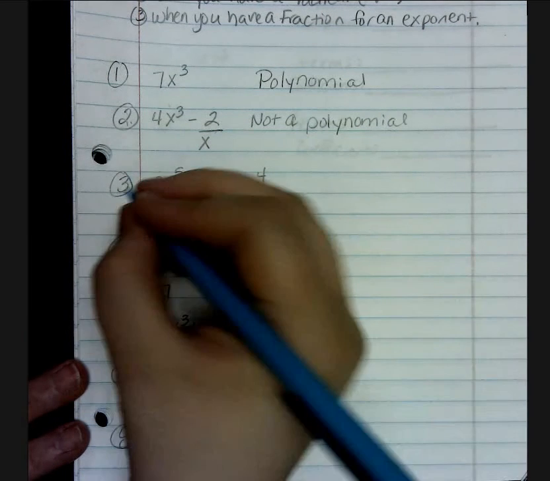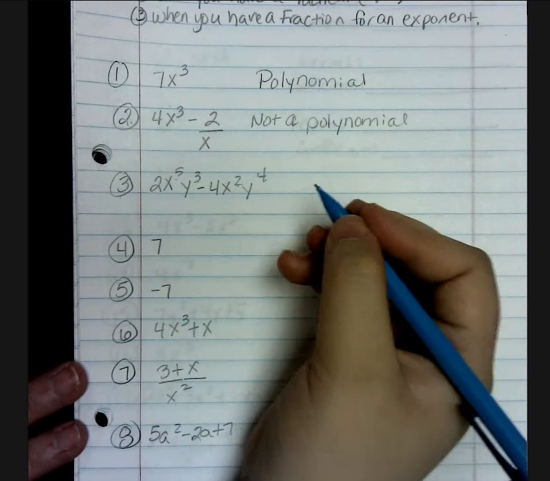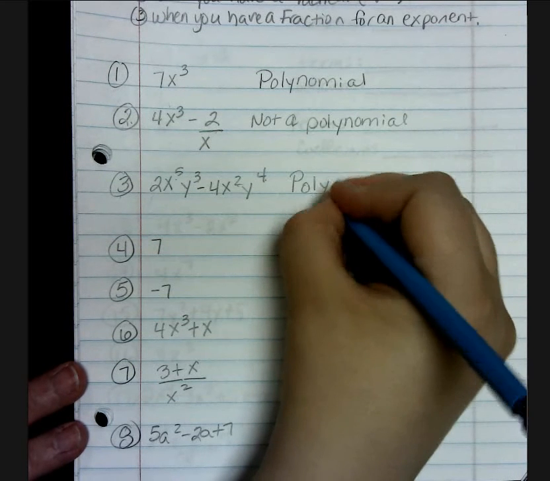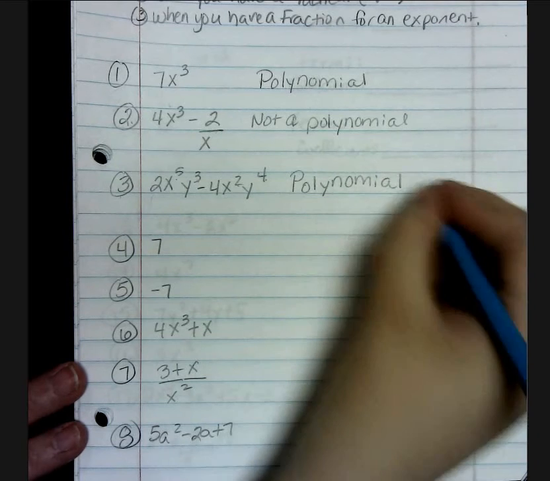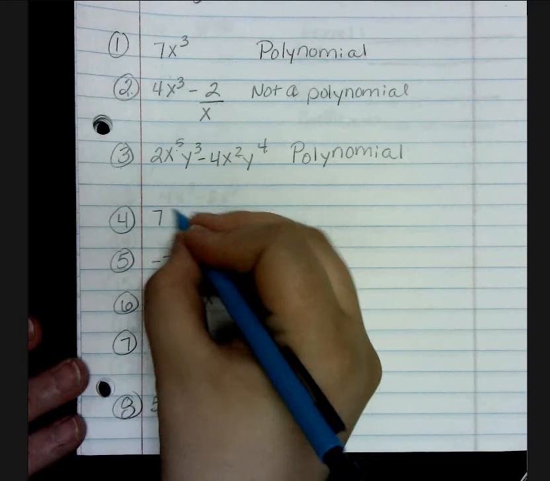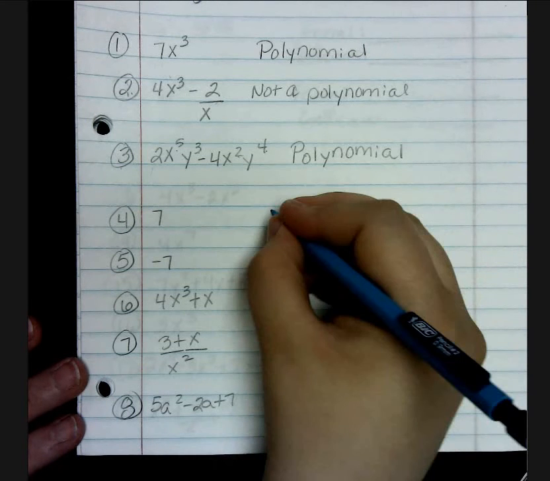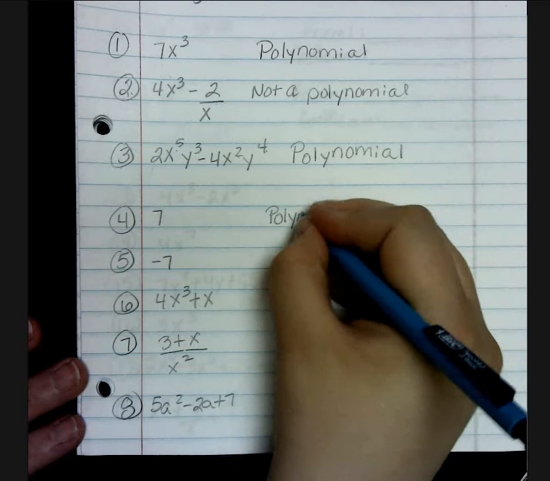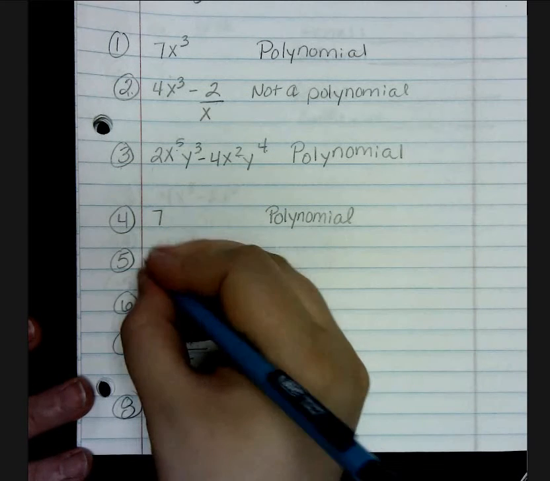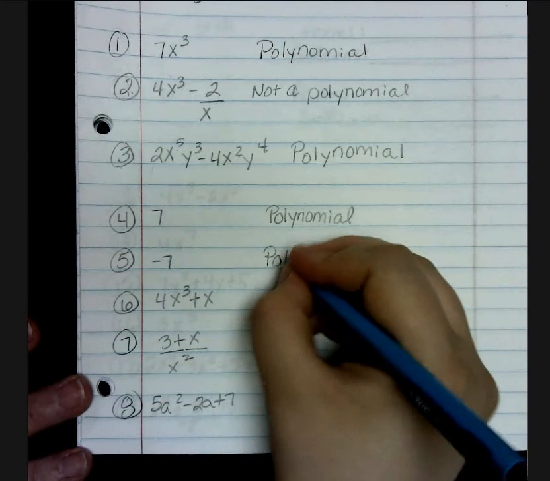Number 3, there are no exponents that are fractions. I don't see any radical signs, and there are no variables in the denominator, so this is a polynomial. Number 4, there's no fractions for exponents, there are no radical signs, and there's no variables in the denominator, so number 4 is a polynomial. Same for number 5. The fact that it's a positive and a negative on numbers 4 and 5 doesn't change anything. So number 5 is a polynomial.